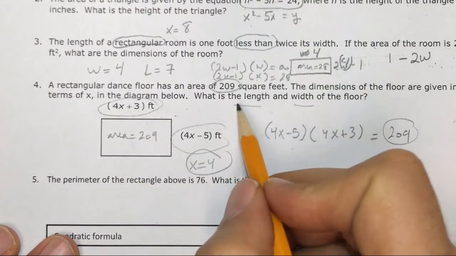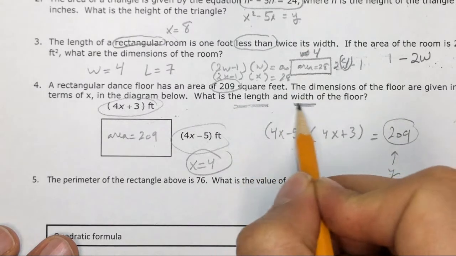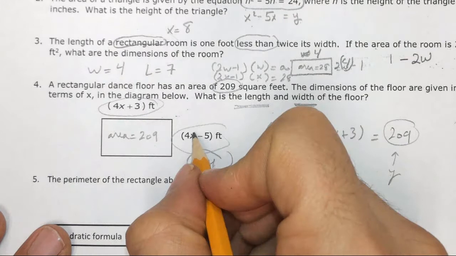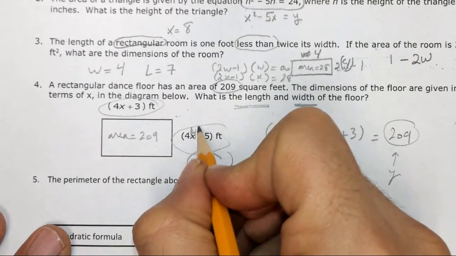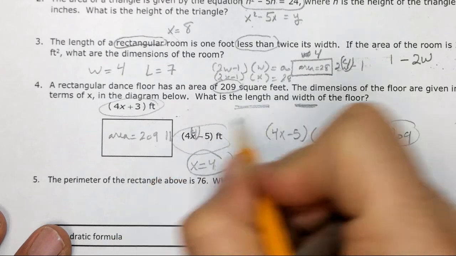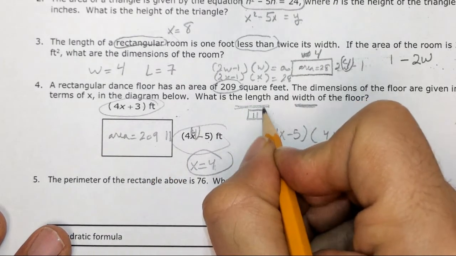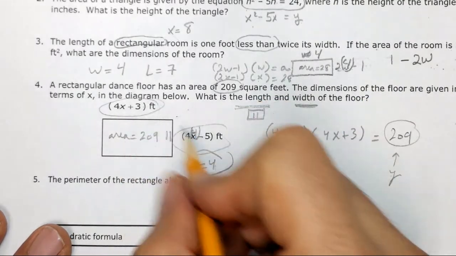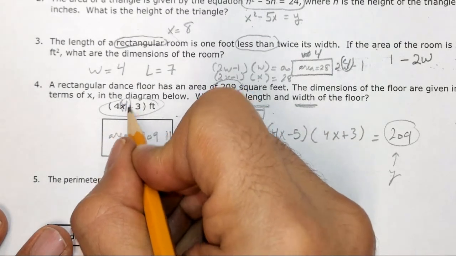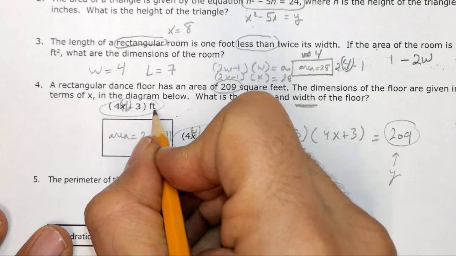Now, they didn't ask me to find x. They asked me to find the length and the width. So now let's go to the length. There's x. X is 4. So that's 4 times 4, 16, minus 5, which is 11. So my length is 11. Now let's do the width. This is the width, and x is 4. So I go over here: 4 times 4 is 16, and 16 plus 3 is 19.